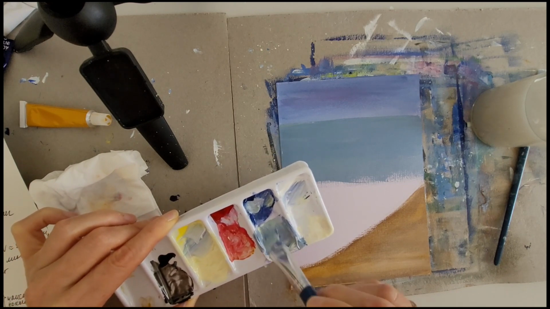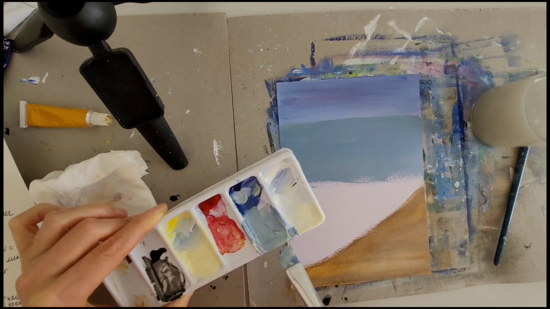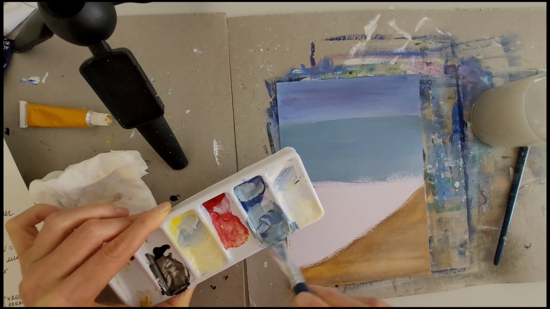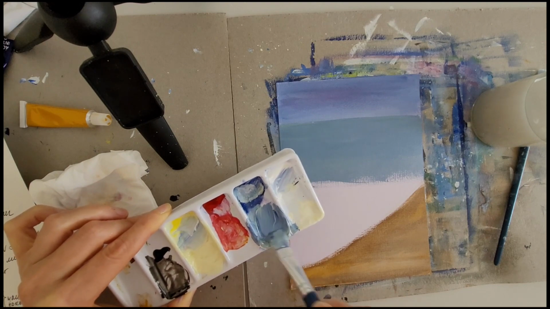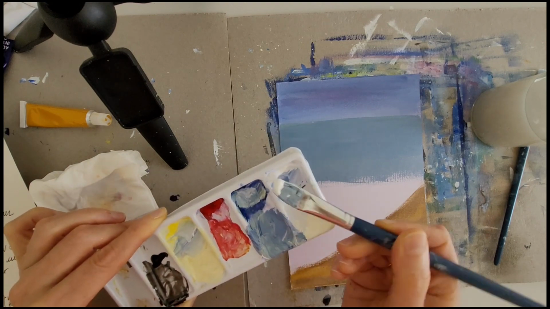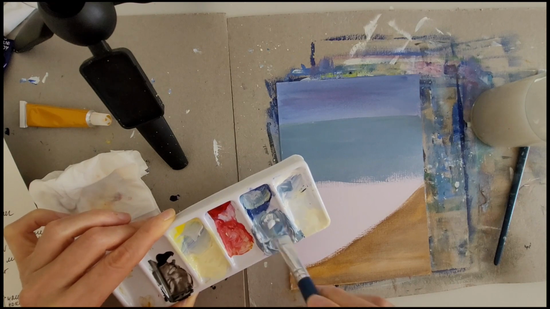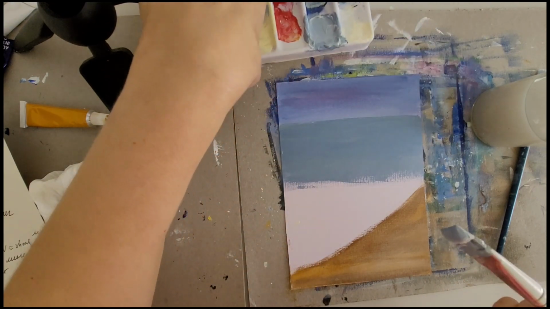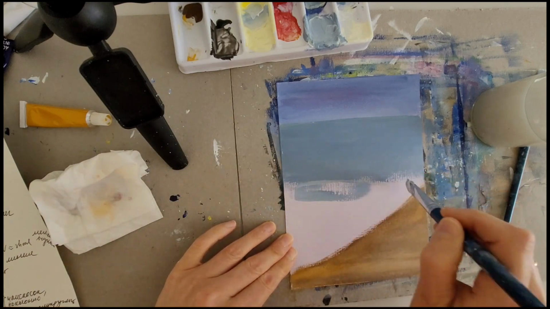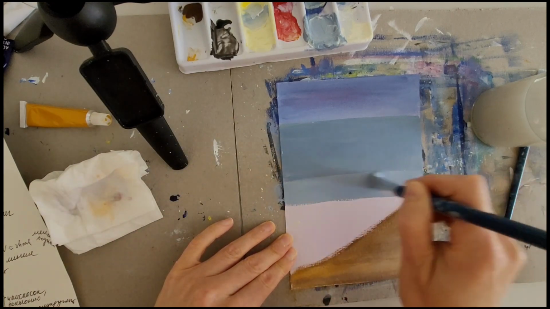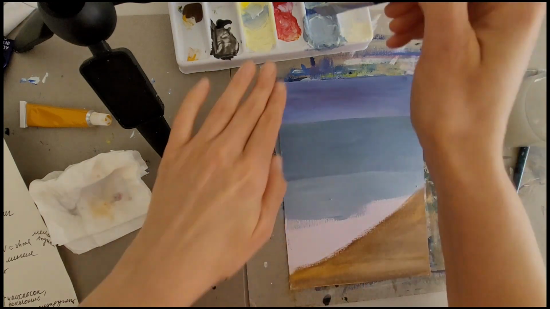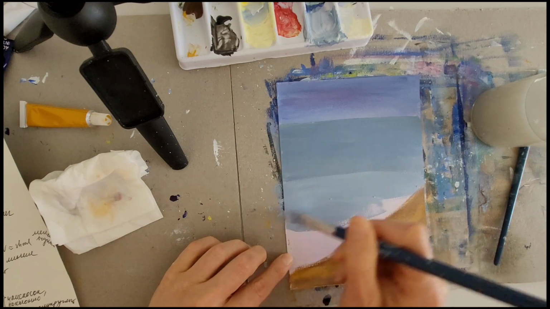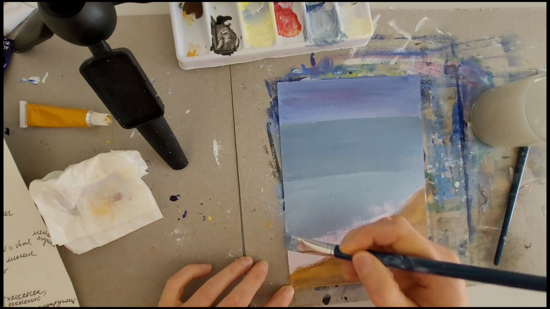Probably I grabbed too much yellow. That's why this semitone is greenish. But I still wanted to have not yellow, not green, turquoise, but a light variant. Probably this will be okay. I just check it. Yeah, it's lighter and nice to represent this part of the sea.